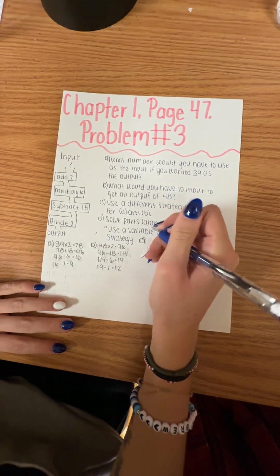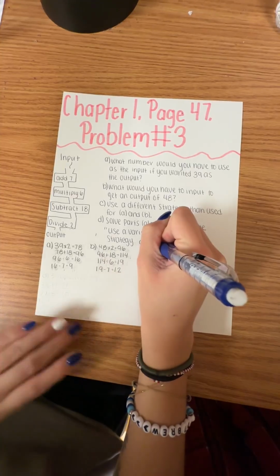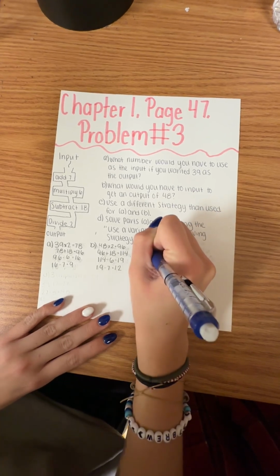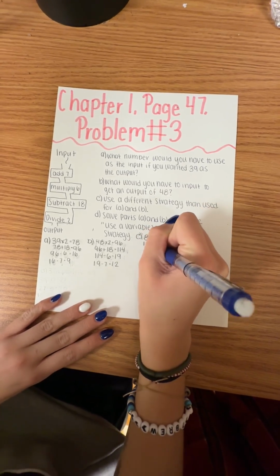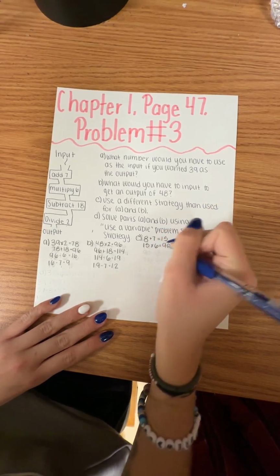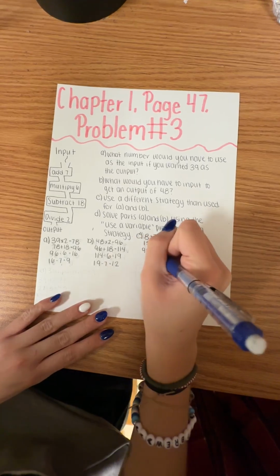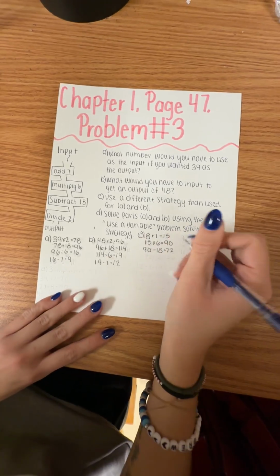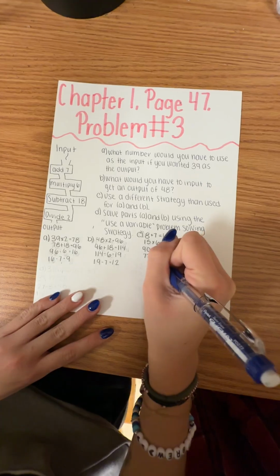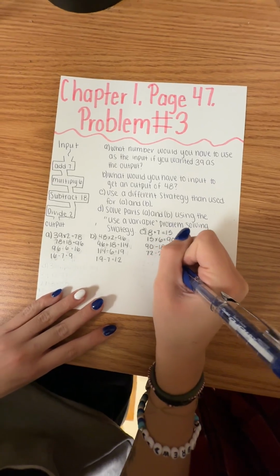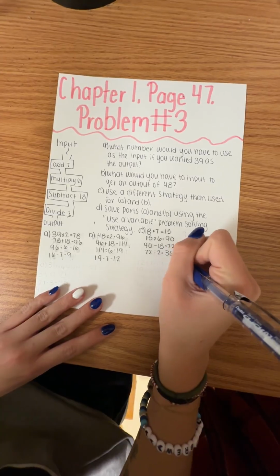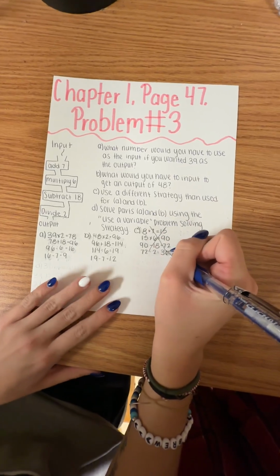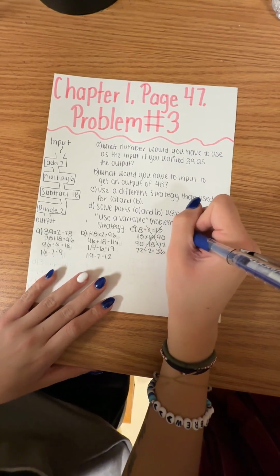So we'll guess 8. So we'll do 8 plus 7 and get 15. And then do 15 times 6 and get 90. And then do 90 minus 18 and get 72. And then do 72 divided by 2 and get 36, which doesn't work because we need 39. So this doesn't work.